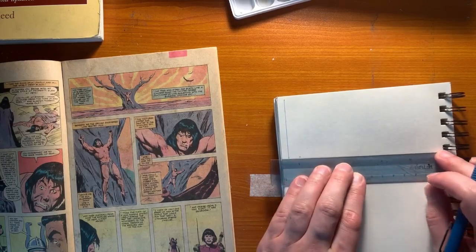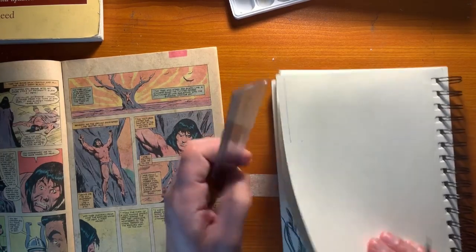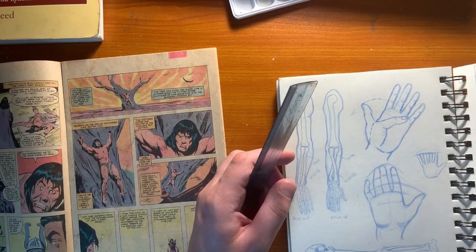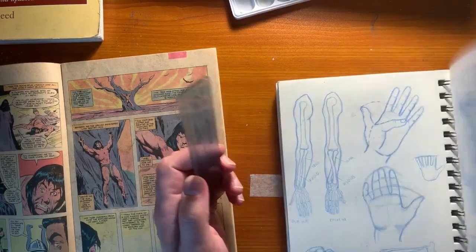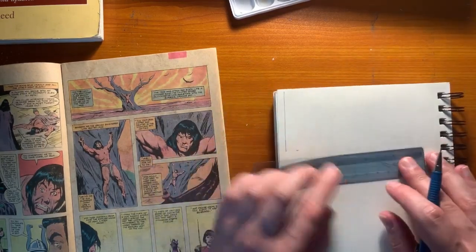And then do 5 inches. Let me just see, yeah, it's pretty much from end to end.